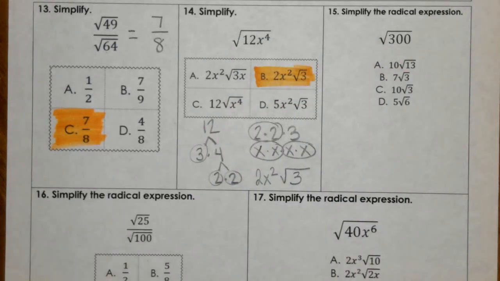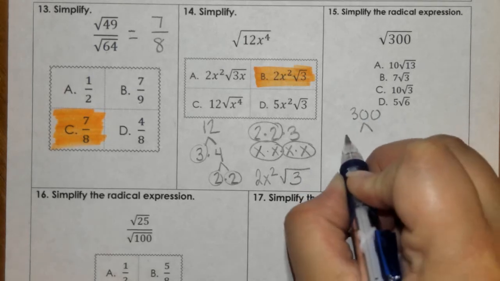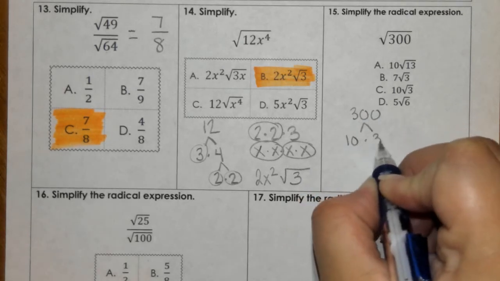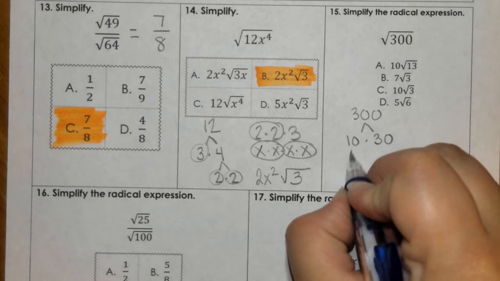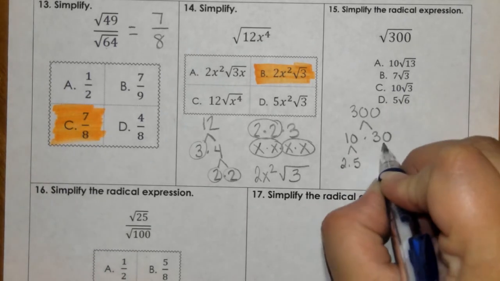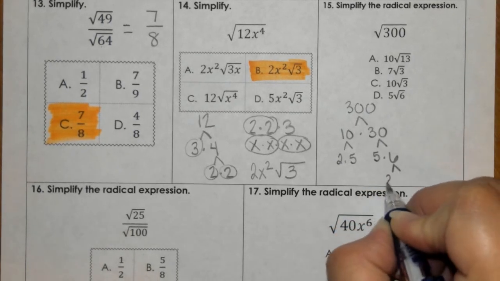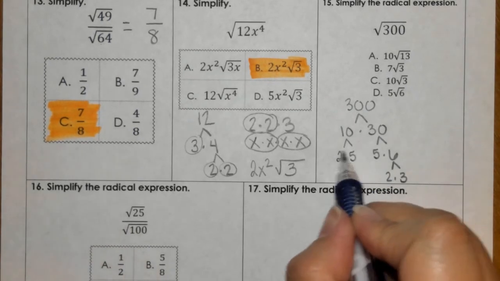Okay. For 15, we need to break down 300. So I'm going to use 10 and 30. So 10 would be 2 and 5. 30 is 5 and 6, and 6 breaks down to 2 and 3.